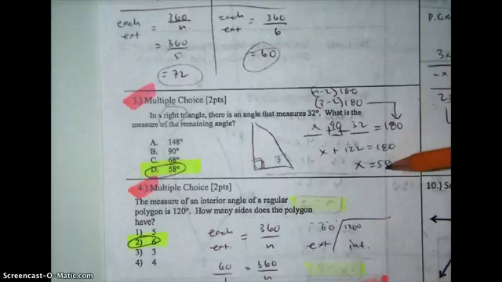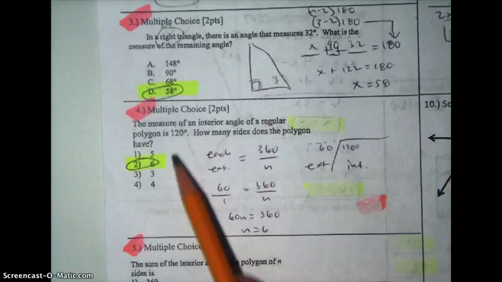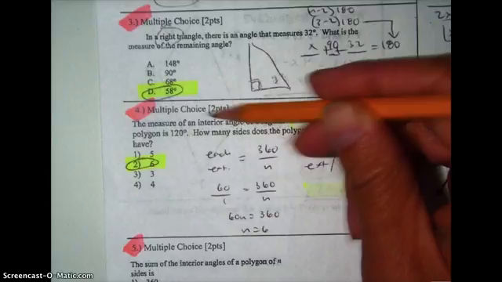Question number 4 says the measure of an interior angle of a regular polygon is 120 degrees. How many sides does the polygon have? So in this problem you're working backwards. I've encouraged you guys to do this kind of shortcut. If it tells you each interior angle is 120 degrees, just draw yourself a picture. Draw a line, it's a linear pair. That means you know the exterior angle is 60 degrees.